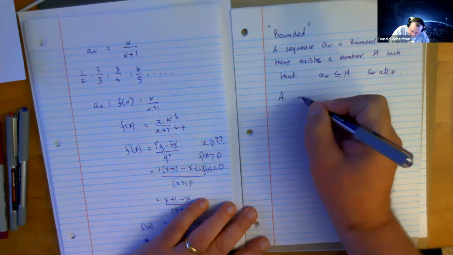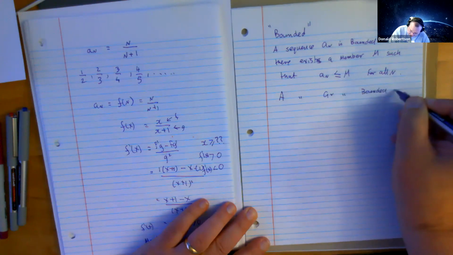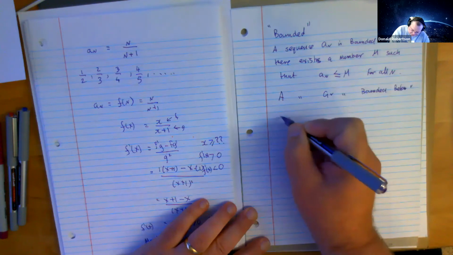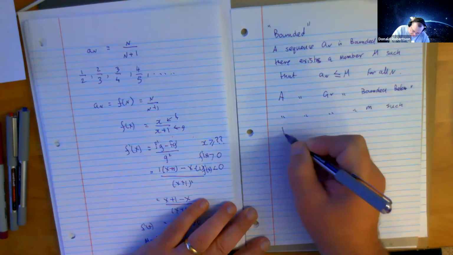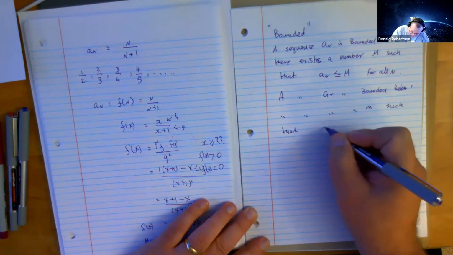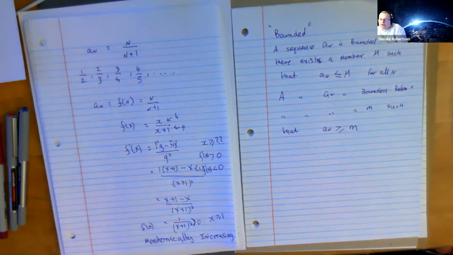Now, a sequence AN is bounded below if there exists a number little m such that the sequence is always bigger than that number. So can you imagine a sequence that's always bigger than a half, right? Every single term is bigger than a half, right? That would be an example of being bounded below.